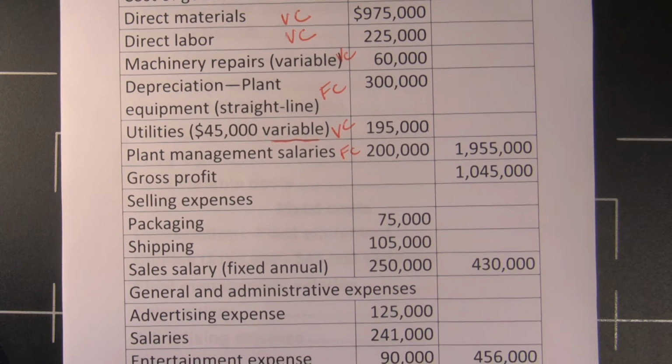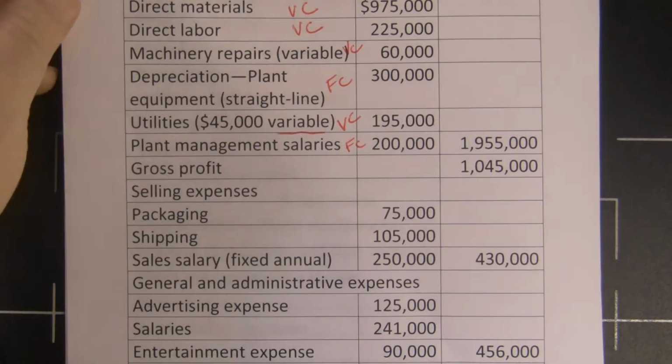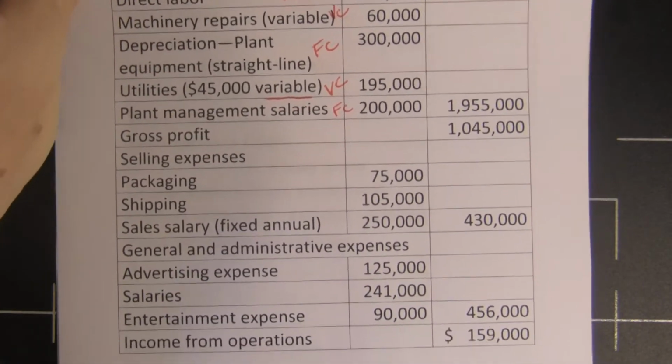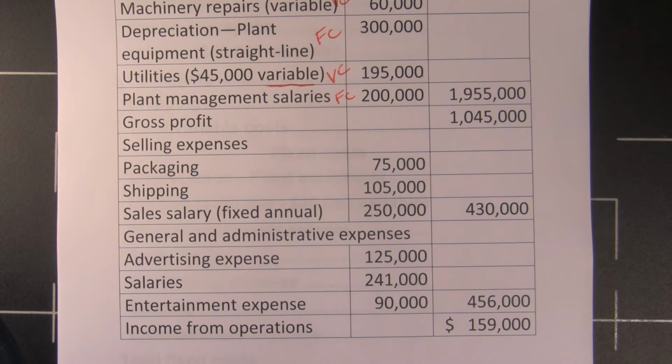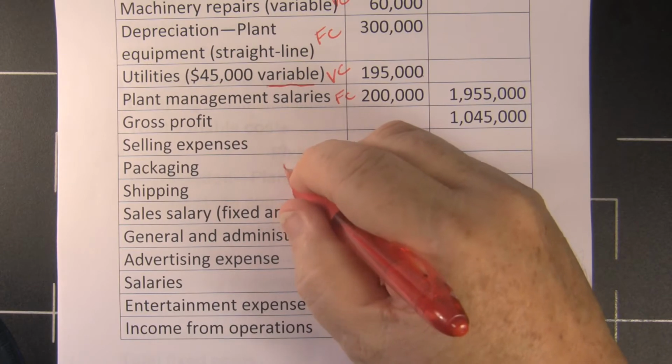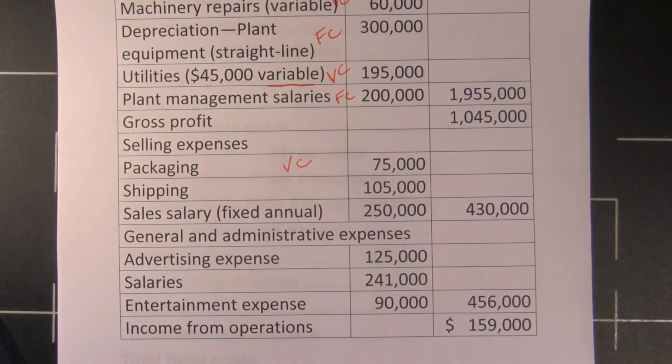Gross profit is not something we need to consider. Remember, gross profit and gross margin are financial accounting terms. The next thing we need to consider are the selling expenses, and packaging would be a variable cost because the more you sell, the more you ship, the more you have to pack. That would be a variable cost.